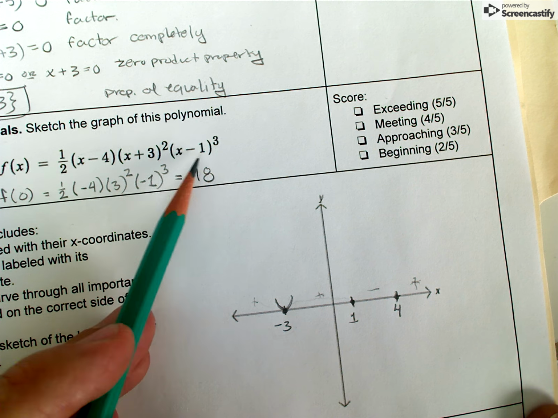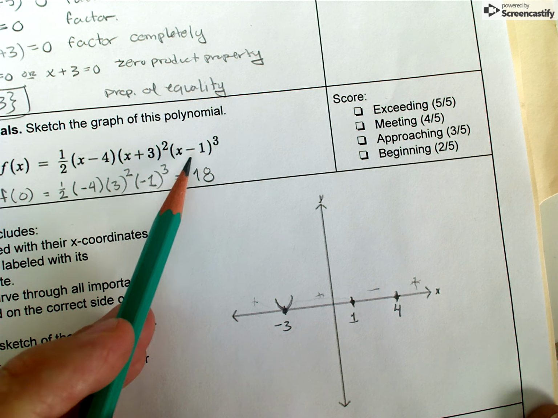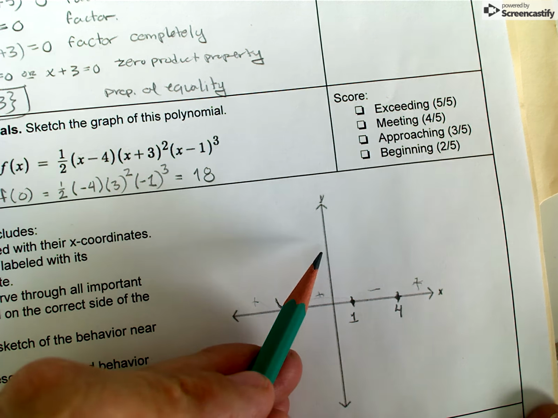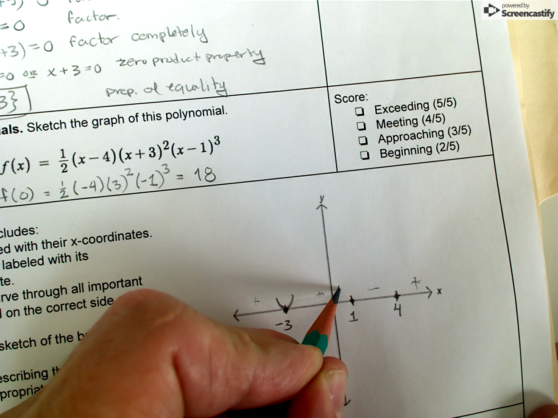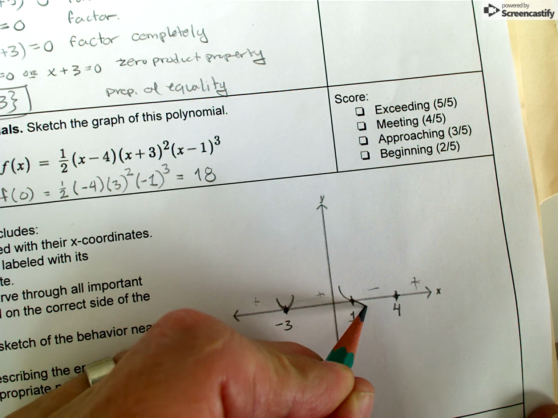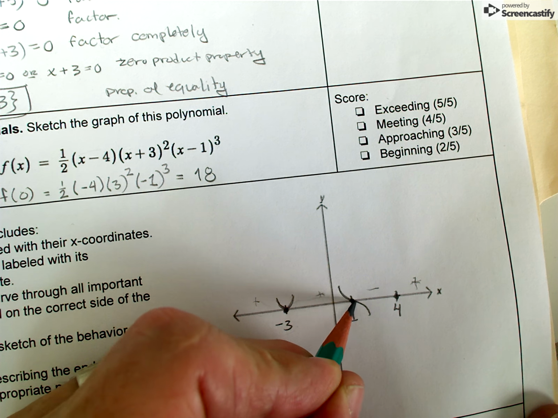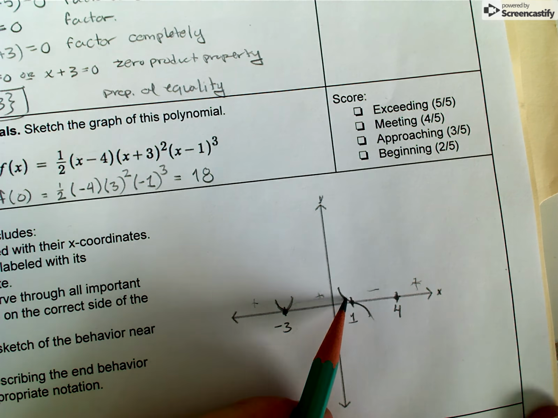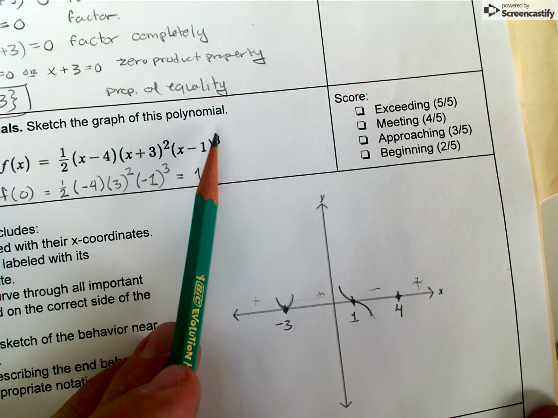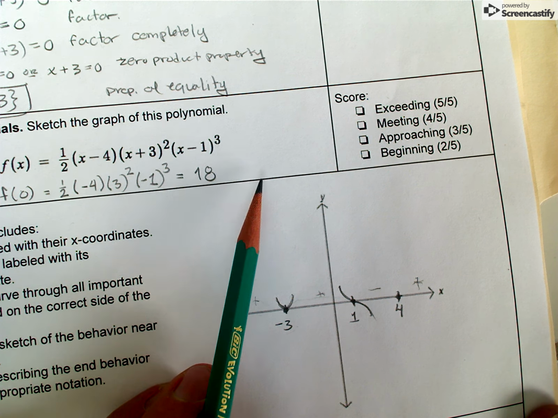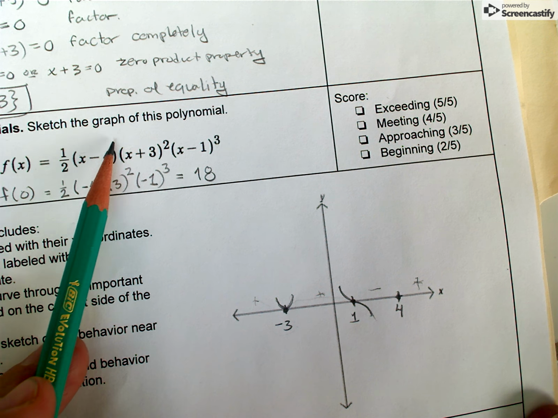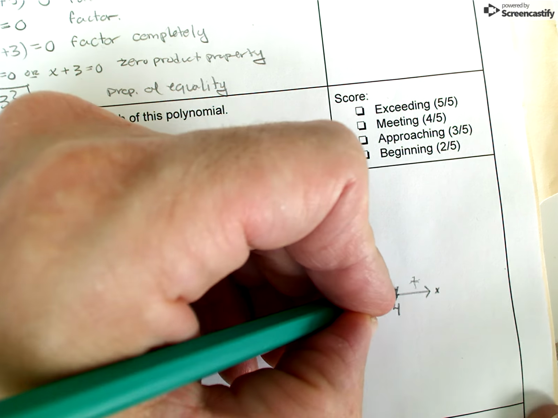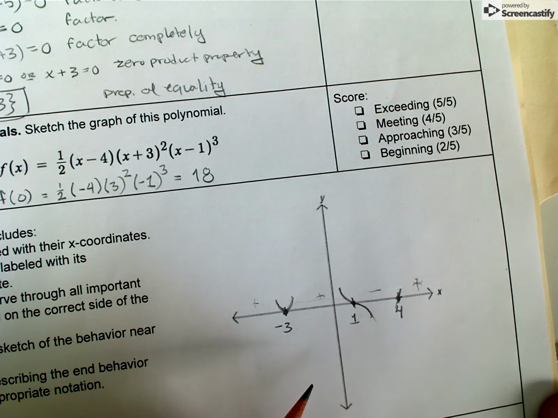And then I know that at 1, the multiplicity is 3. It's a cubic. And I'm coming from the positive to the negative. It's not just going to go straight through that root. It's going to level off, and it's going to inflect like this. Okay? So I get behavior like this around the root that is cubed. And then the root that just is a single linear factor to the power of 1, it's just going to come right through like that.